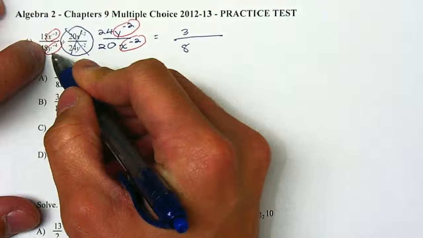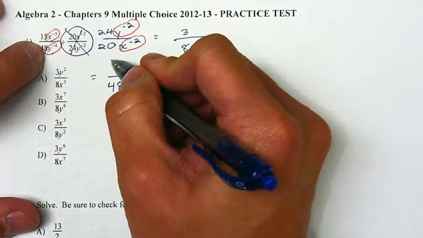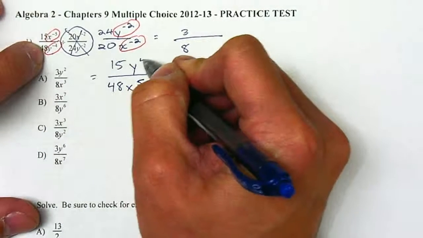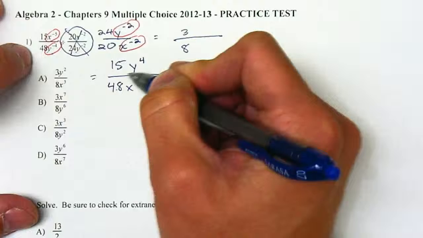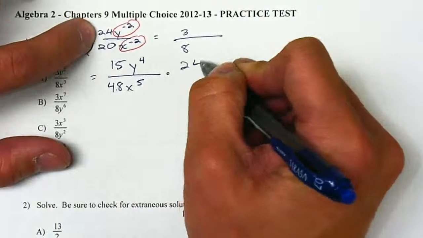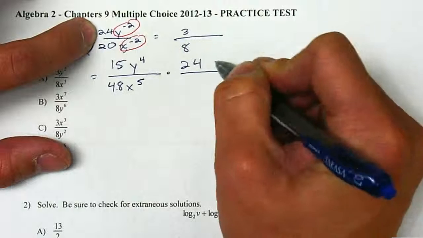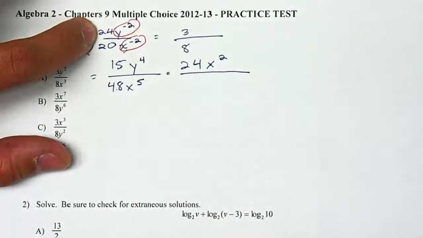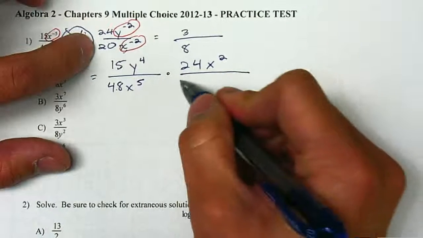Here I move the y to the top, and so on top I'm going to get 15 y to the positive 4. Notice the numbers are staying. It's the variables that move. And then same thing for the second fraction. We still have the 24 on top, but the x moves to the top, so I get x to the positive 2 power. And then the y moves to the bottom with this 20.